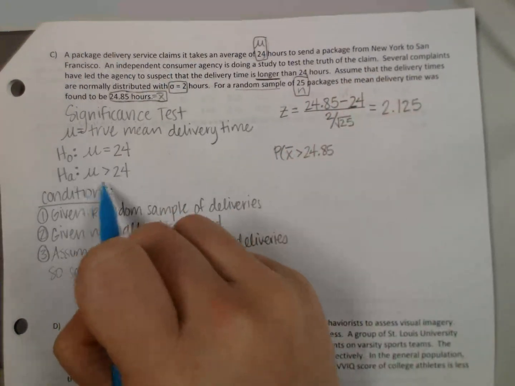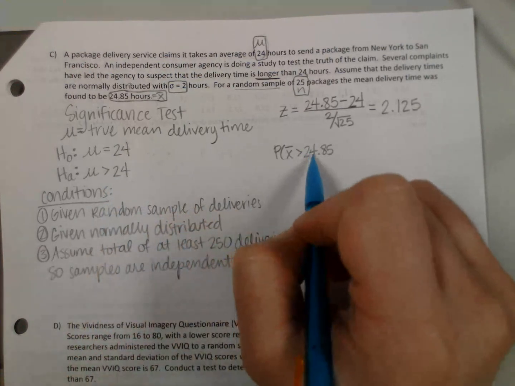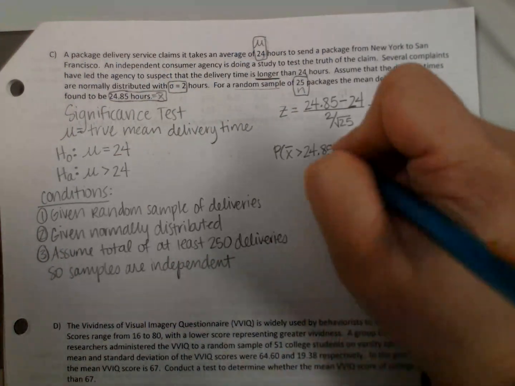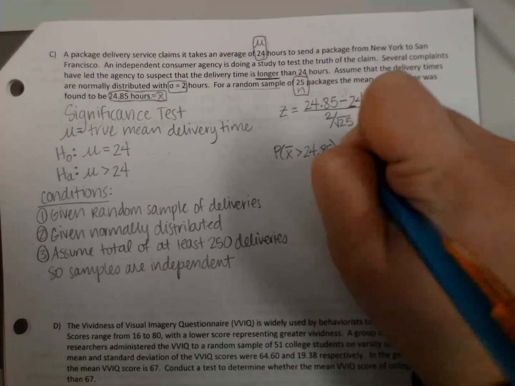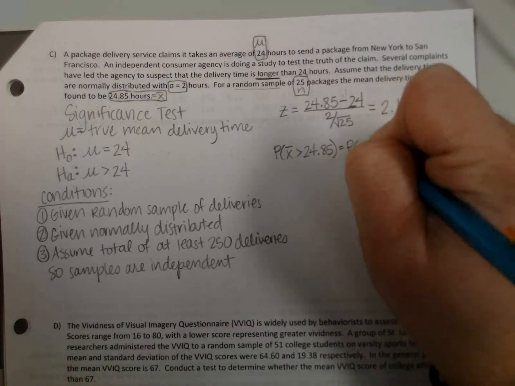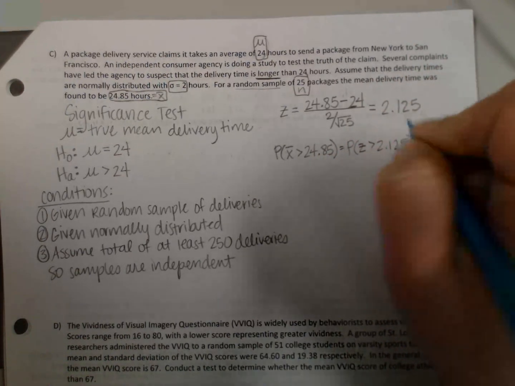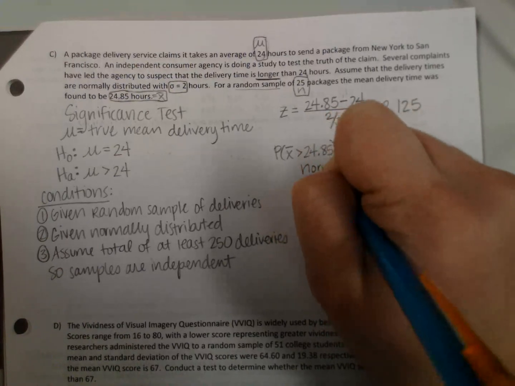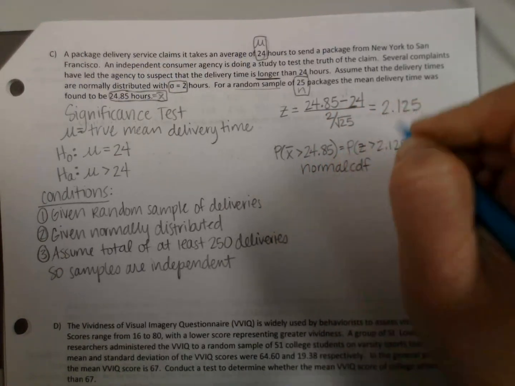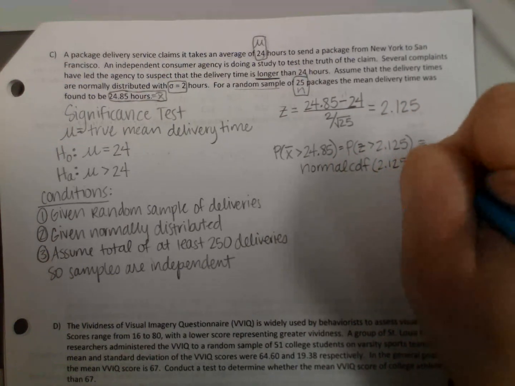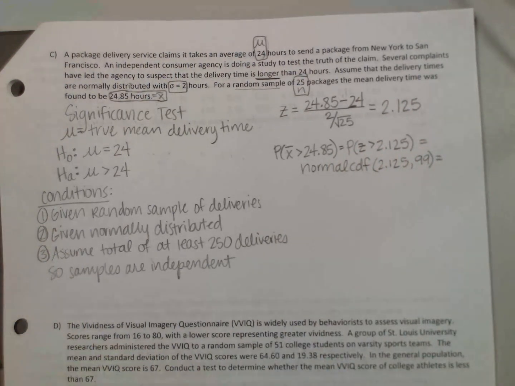Because we're studying greater than as our HA, and because this is already above the mean, we want to know how far above the mean it is. So we want the right side probability. That's the probability that Z is greater than 2.125, which we find by doing normal CDF from 2.125 to 99.